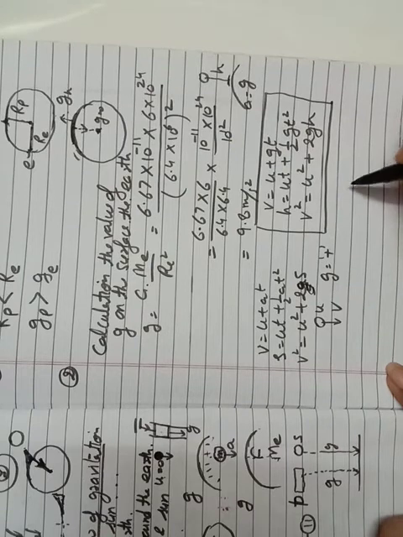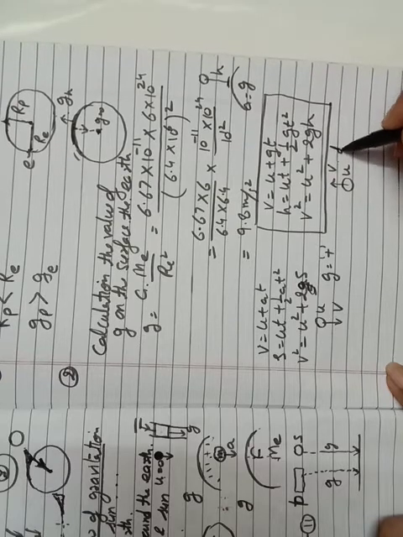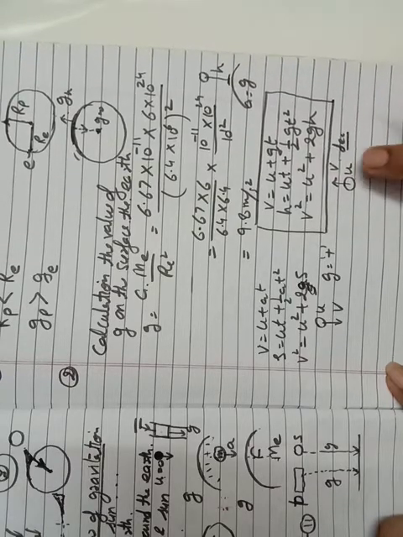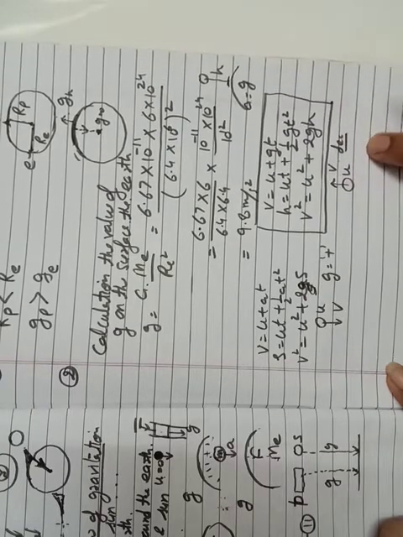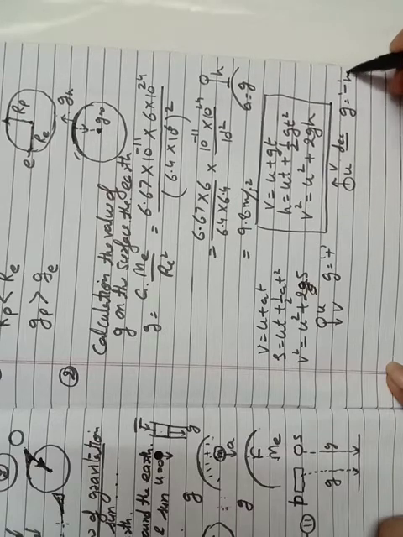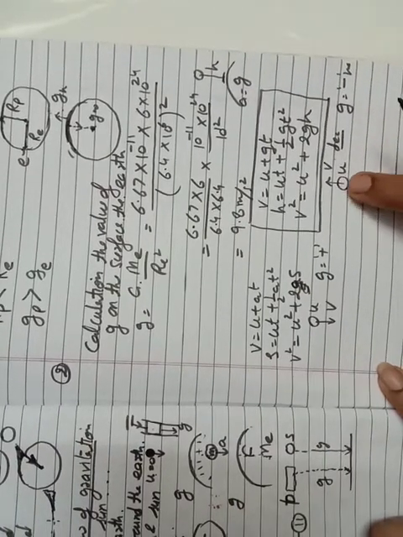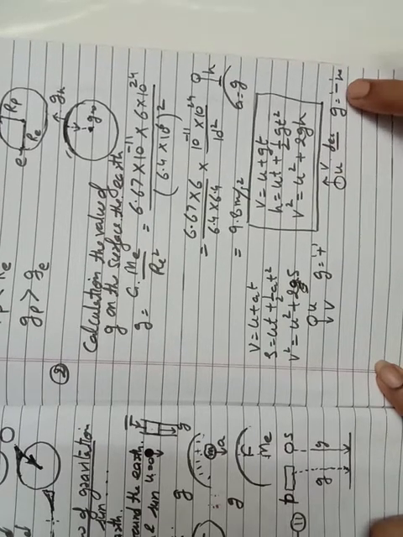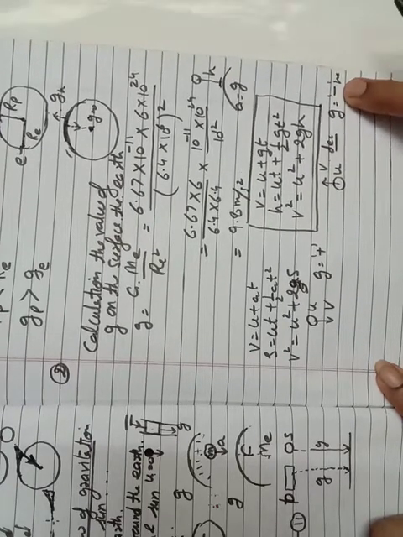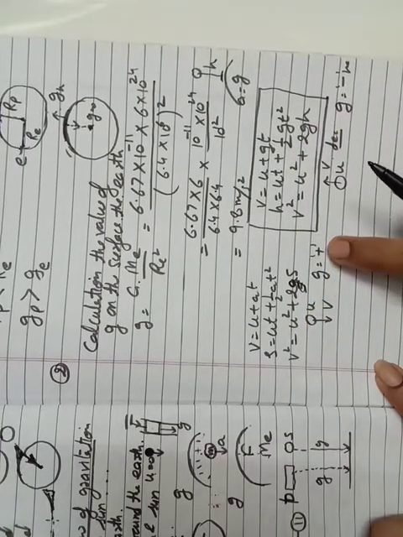Now what will happen if we throw something in the upward direction? We know that its velocity goes on decreasing. If the velocity of the object decreases, we know that its acceleration is negative. It means g should be negative. You should understand that if we throw something in the upward direction, g should have a negative sign, and if we drop something from a certain height, g should have a positive sign.